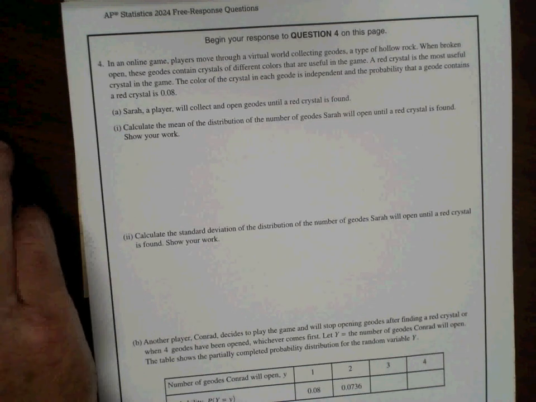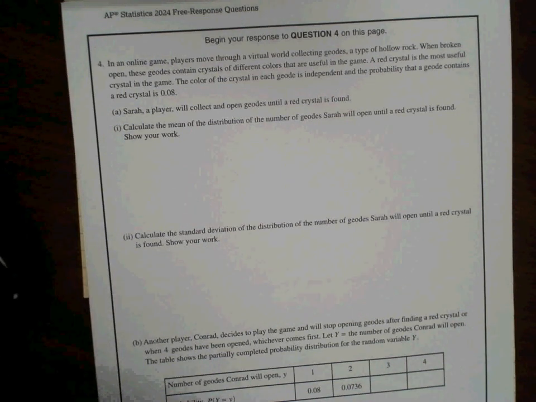Okay, I guess we're going. Let's take a look at number 4 from the 2024 AP Stat exam. We'll make an attempt, and then when the reading's over and we get the scoring rubrics, we'll see how we did. I've looked at the stem, but I haven't read through the problem to see what's going on, so we're going to go at it pretty cold.